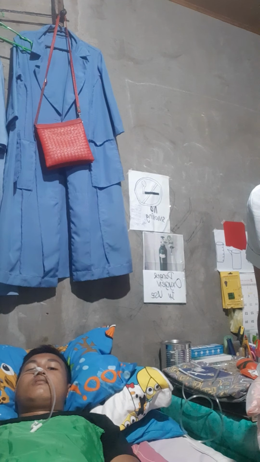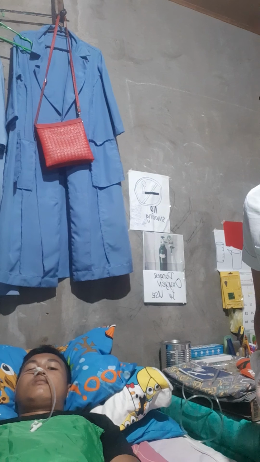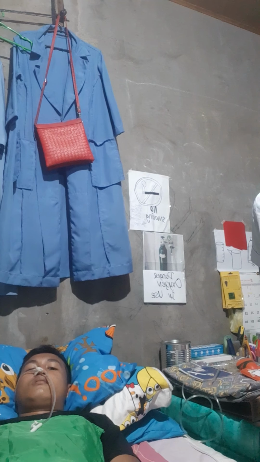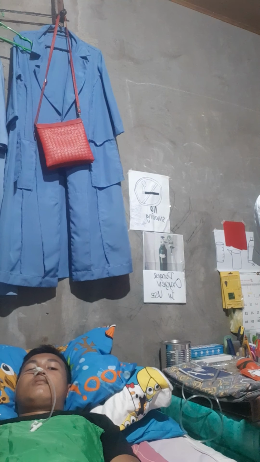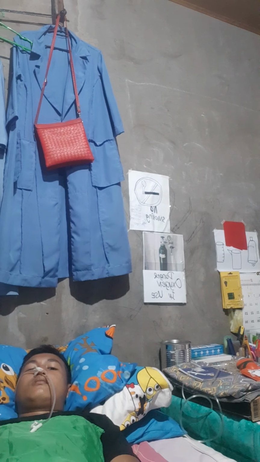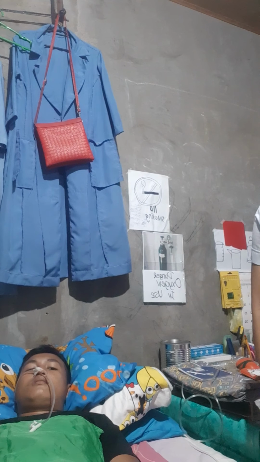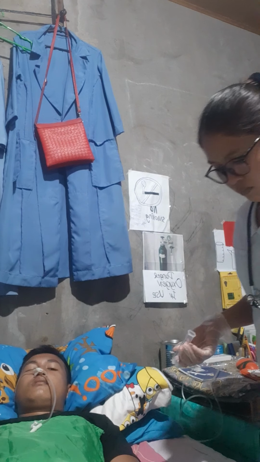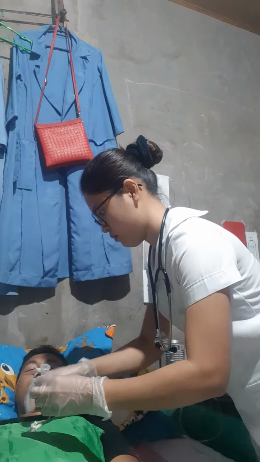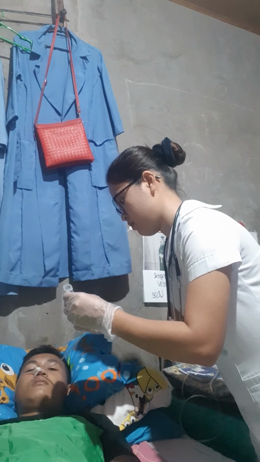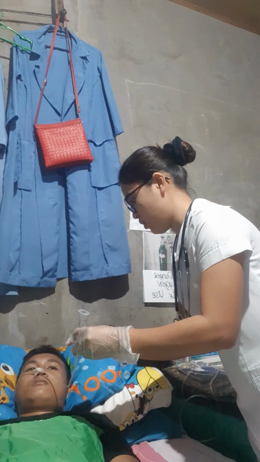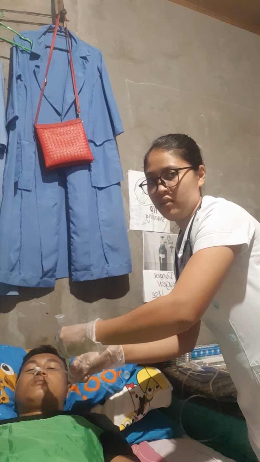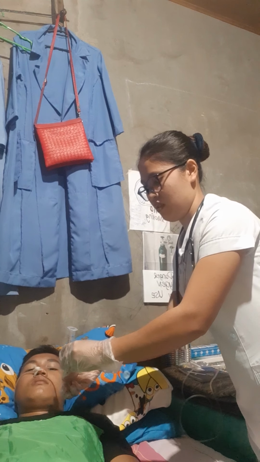Then pinch or clamp the gastric tube, because pinching or clamping the tube prevents excess air from entering the stomach and causing distension. Then we need to clamp or pinch. It should be like this. We can pinch it.